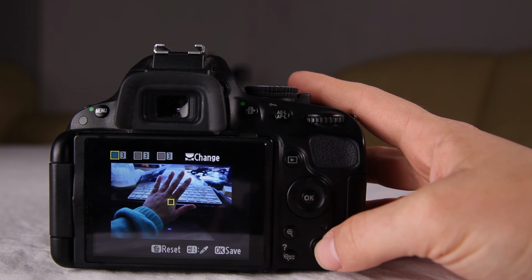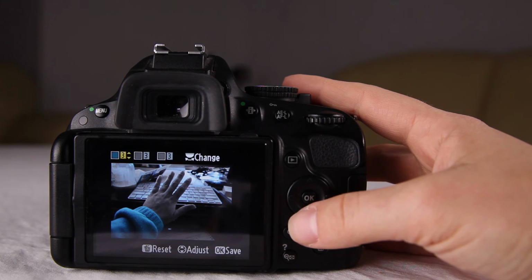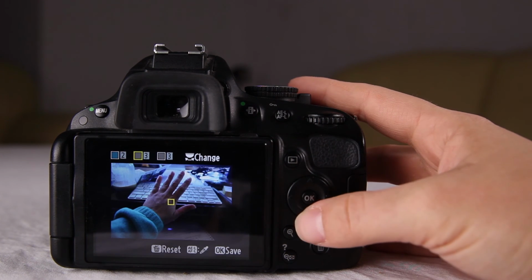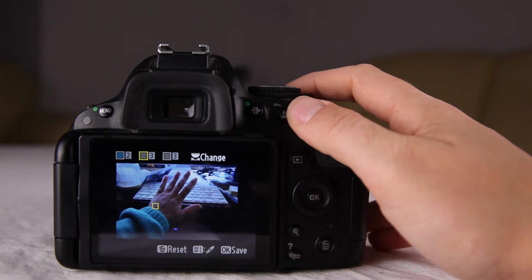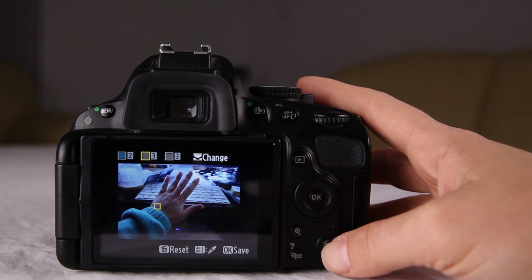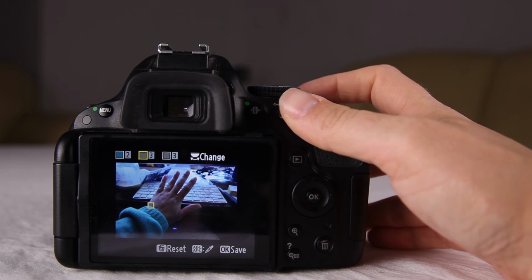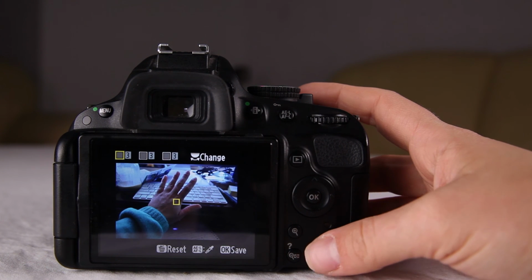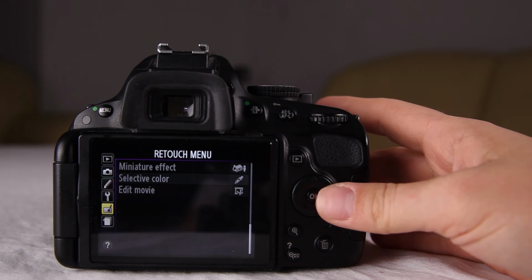But the buttons you use here are the rotate dial to move through those options, the arrow buttons to move your box around. Your box has to be selected in one of the options in order for that to happen. So those, you use the AEL to select your color, and then you can use your trash to reset, which you would have to be in. There you go, so I can reset it there with the trash, and then you hit OK to save. I'm not going to save anything, so we'll just go back to menu.